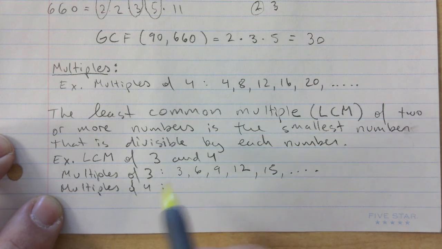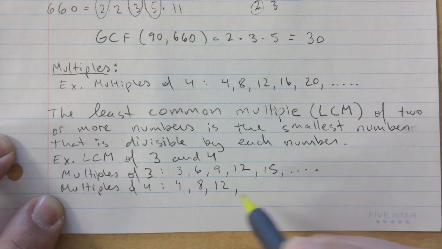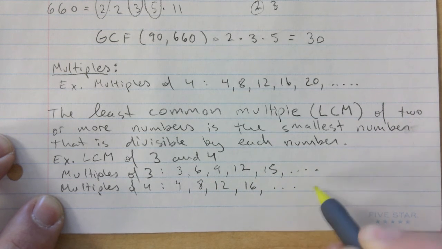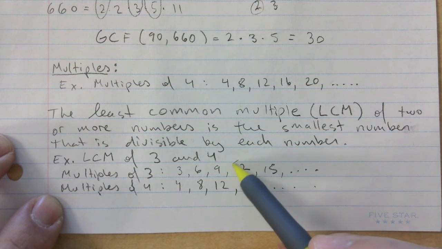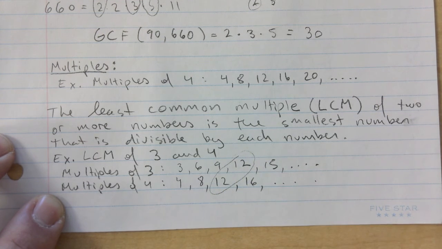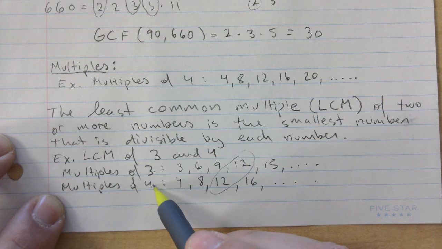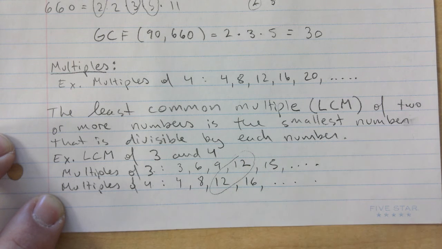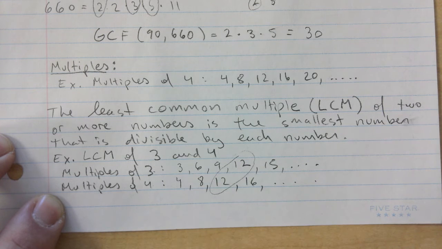You do the same thing with 4. 4, 8, 12, 16, and it keeps going. But I stopped there because I found the smallest number, right? The smallest number where both 3 and 4 fit into, or 12 can be divided by both 3 and 4. Okay, that's what the least, this is the LCM right here, is 12.